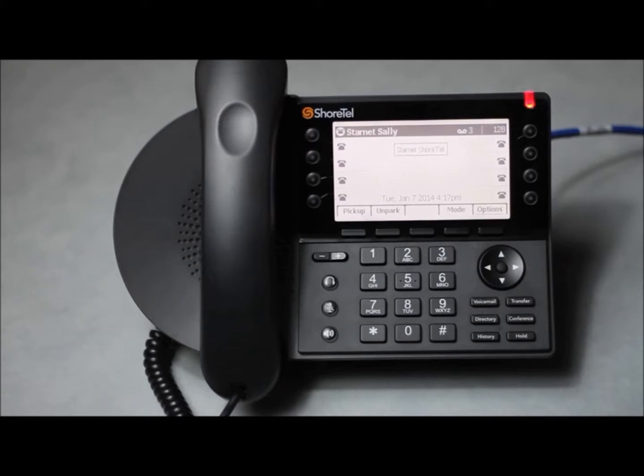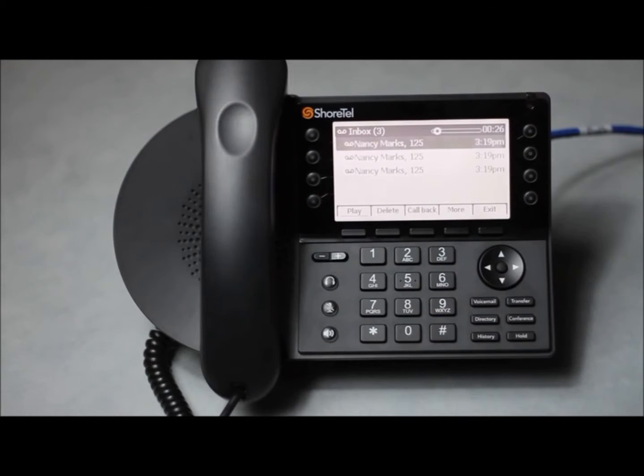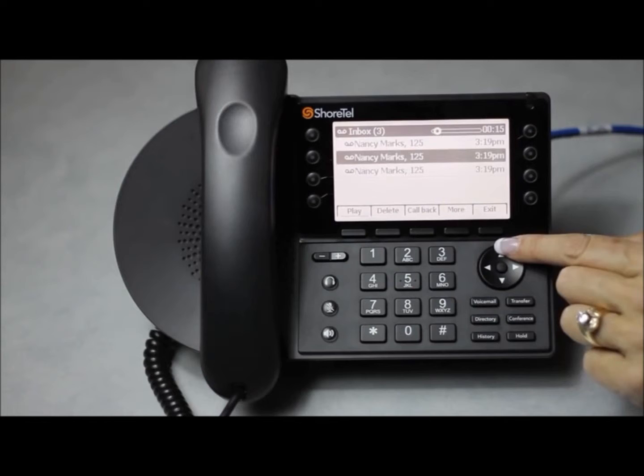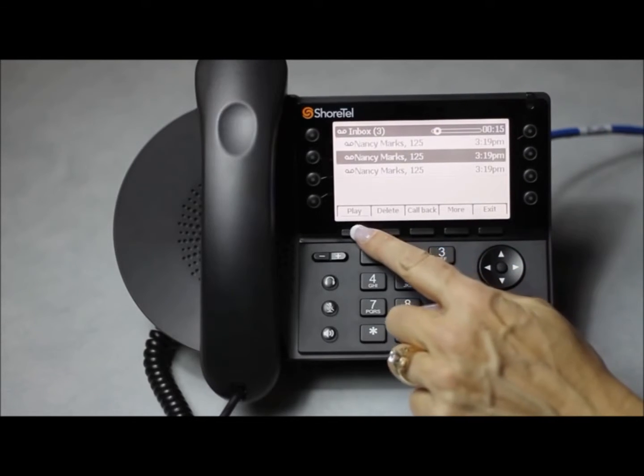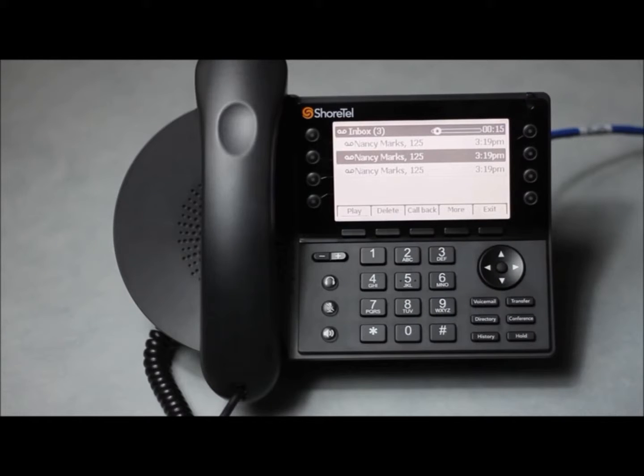To access your voicemail on the 480 series phones, you can either utilize the visual voicemail option or you can go directly into your mailbox. To access the visual voicemail, press the voicemail button and then enter your password. You can then use the navigation keypad and selector button to pick and choose which voicemails you want to play or delete, as well as giving you an option to call back directly from the message.